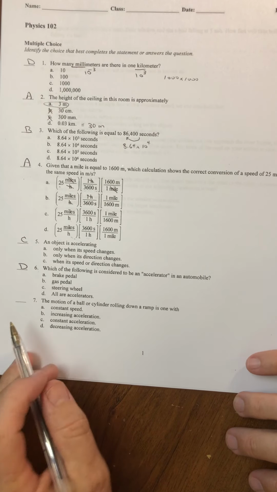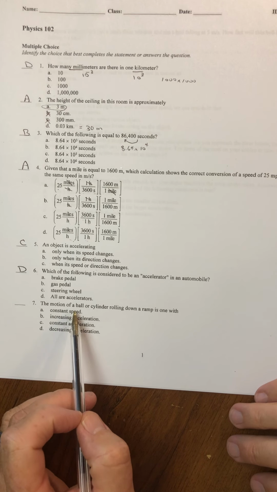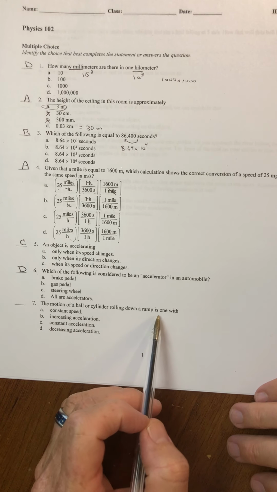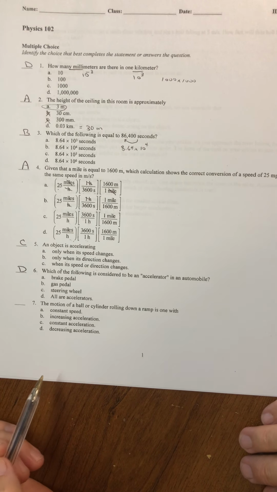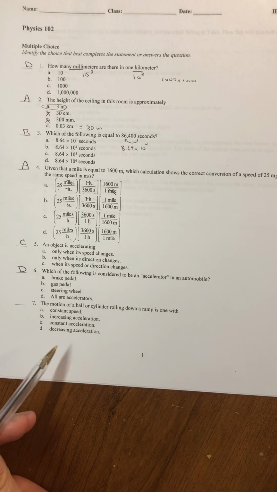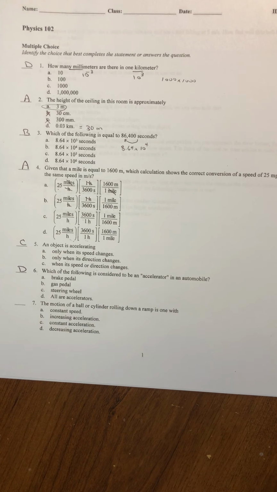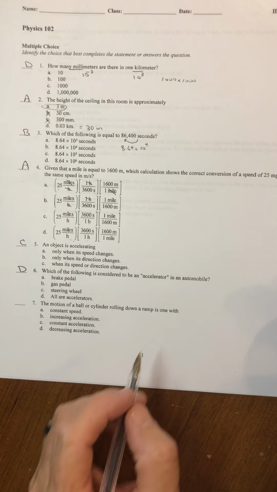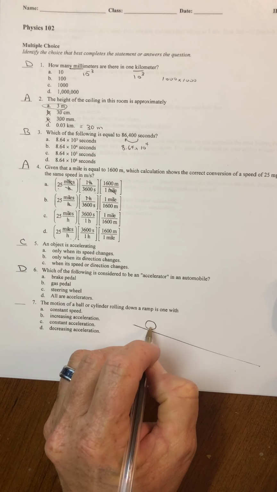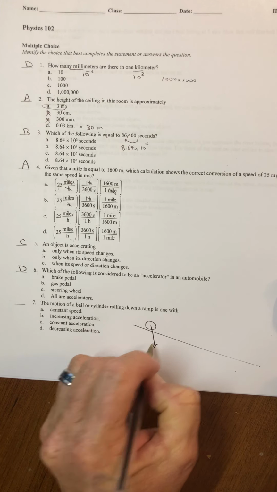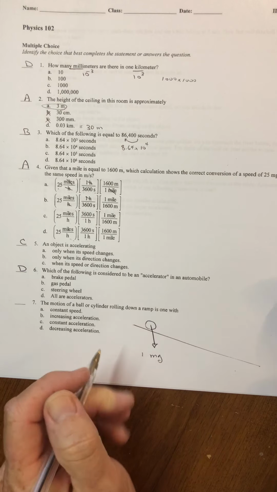And again, another one from Chapter 2. It says here, the motion of a ball or a cylinder rolling down a ramp is one of... And we did some video animations of this, and hopefully you saw it, but the slope of the hill determines the acceleration, as I said in Chapter 2. At that point, we didn't have enough physics to really understand that, but we do now. So if you had an incline like this and you put a ball on it, the force of gravity, which we've labeled as mg, like that.